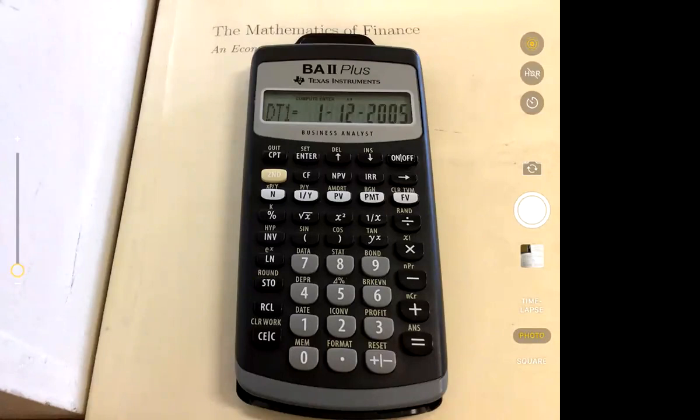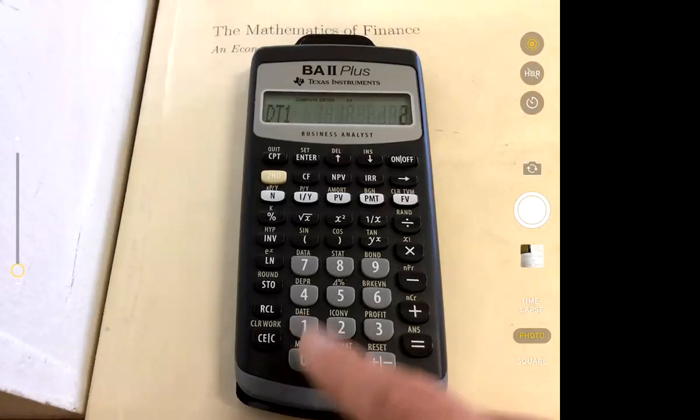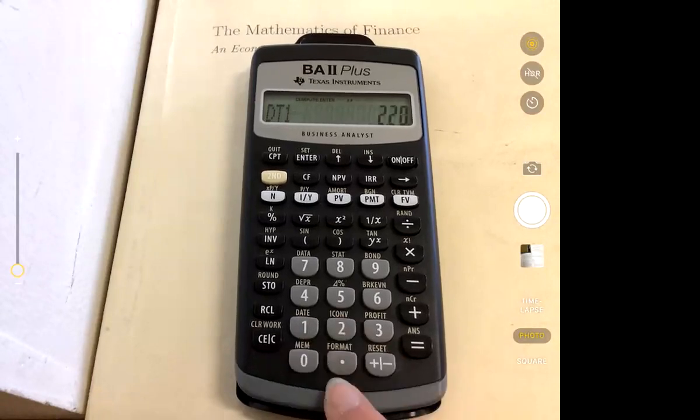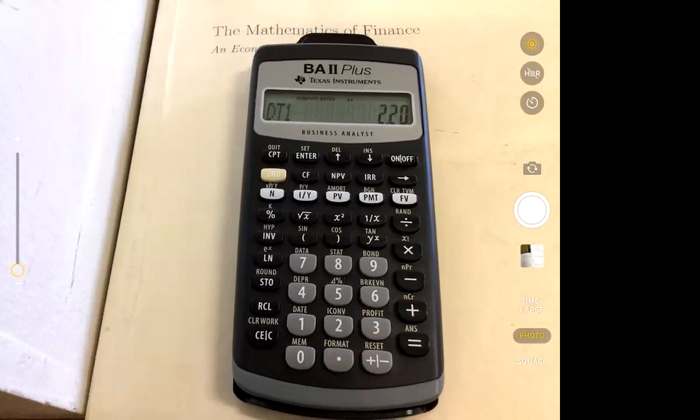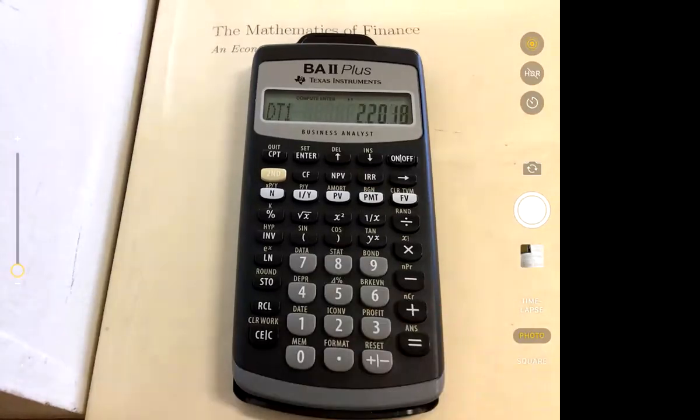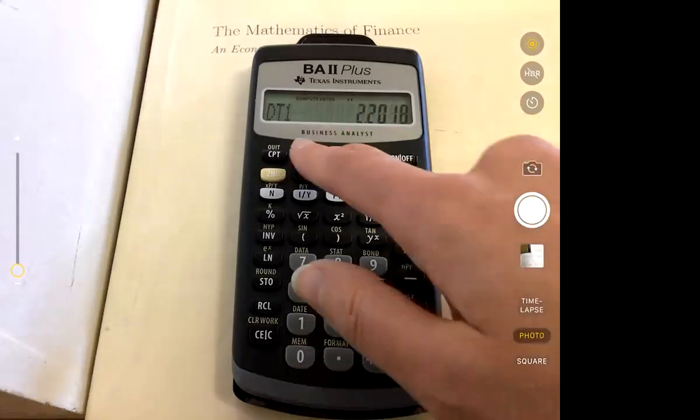I'll write it down after. For now, if we want to do February 20th, we're going to do 02, decimal, 20, of this year. It doesn't matter what year for this example, so we're going to do 18. It looks a little different than what you've seen before, and because we have to save it, we have to hit enter.